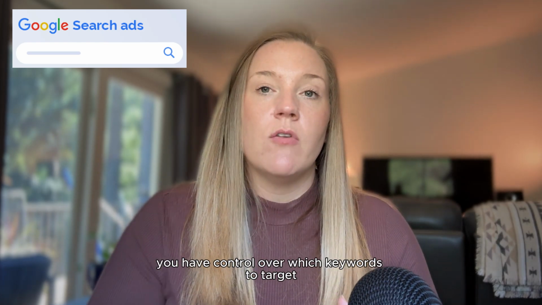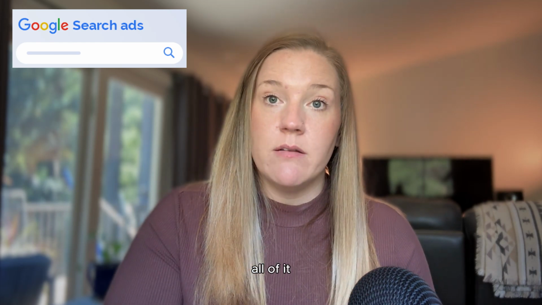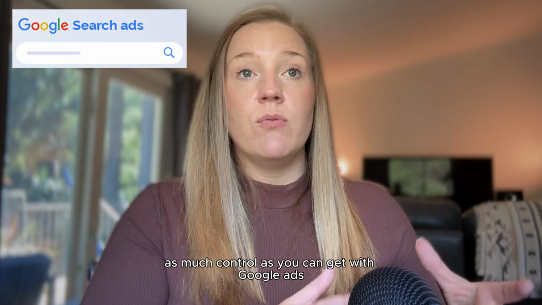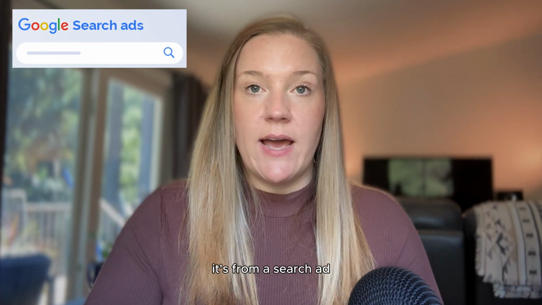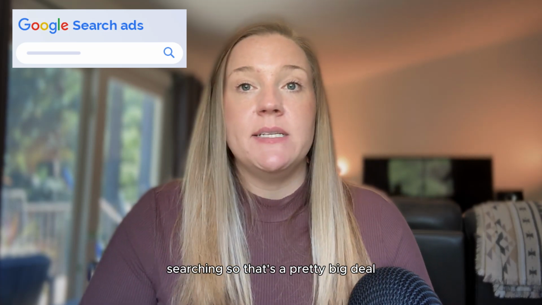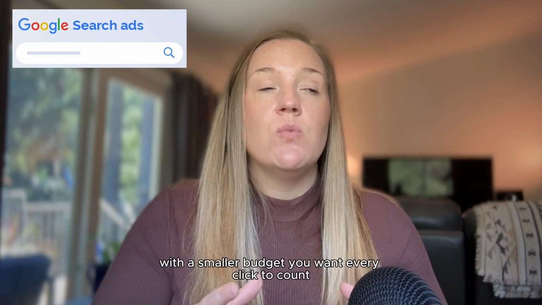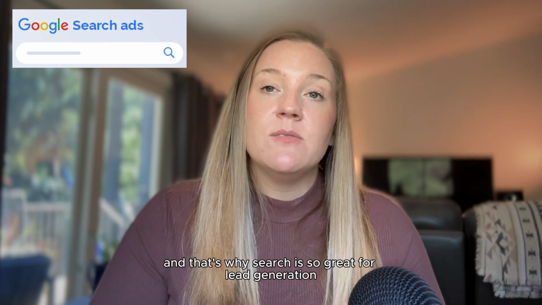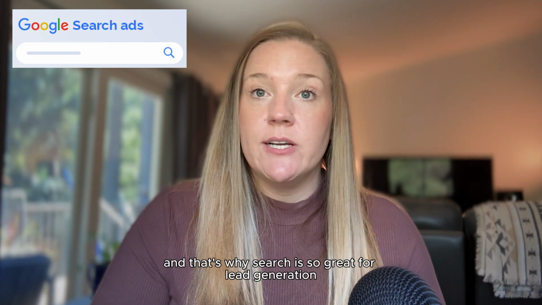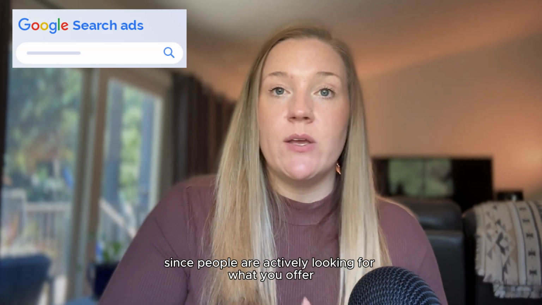You have control over which keywords to target, the ad copy, the location, all of it. As much control as you can get with Google Ads, it's from a search ad. And your ads only show when someone is actively searching. So that's a pretty big deal, especially if you are a service business with a smaller budget. You want every click to count. And that's why search is so great for lead generation. It's high intent based since people are actively looking for what you offer.